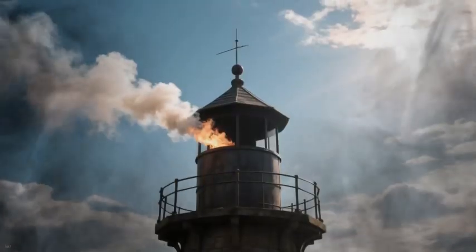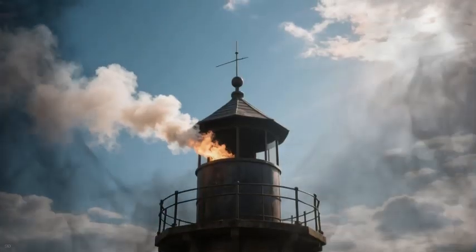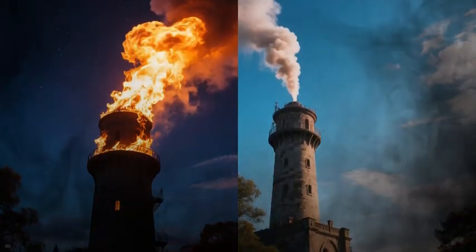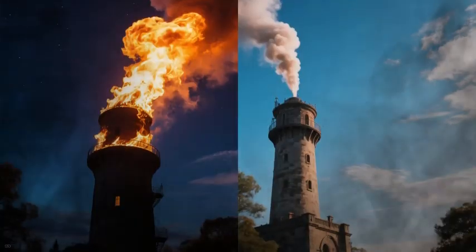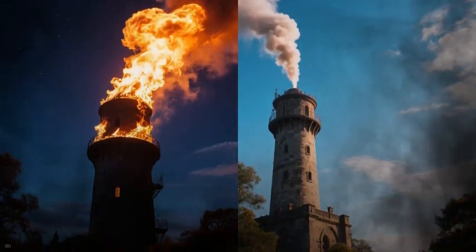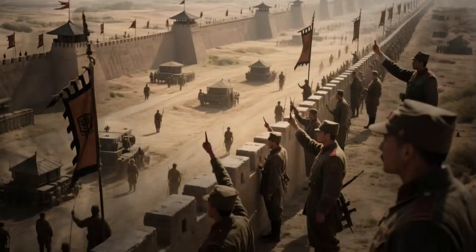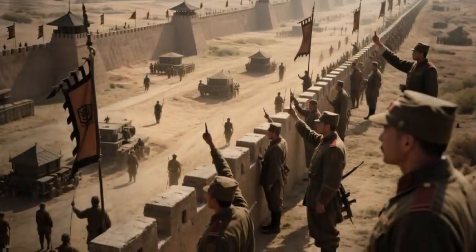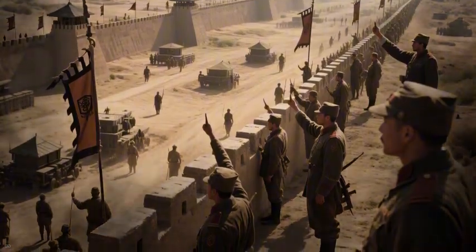Beacon towers were placed at intervals to send signals along the line. These towers allowed communication across long distances. With smoke signals by day and fire signals at night, information could travel quickly from one region to another. This created a more connected frontier where commanders could respond to developments in real time.